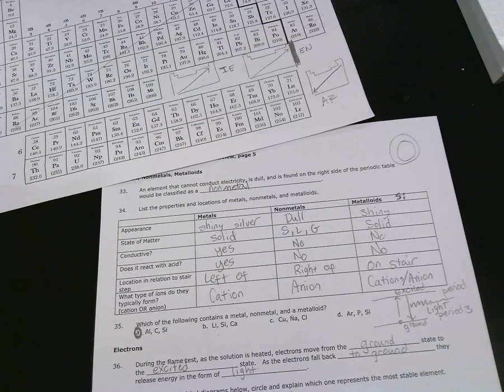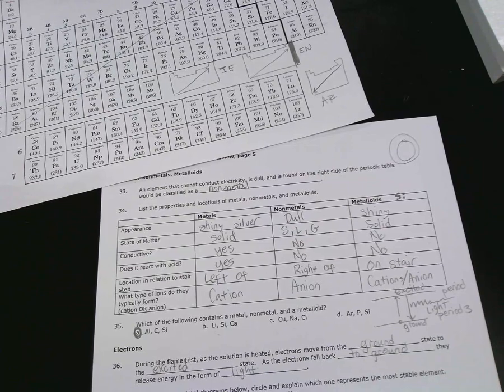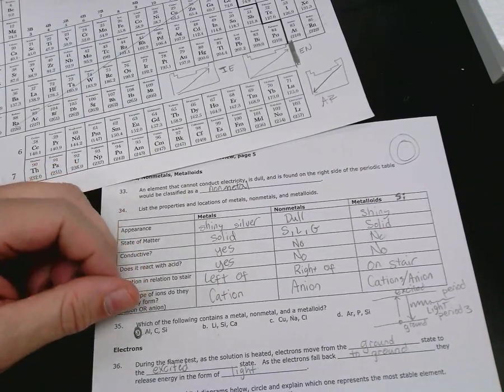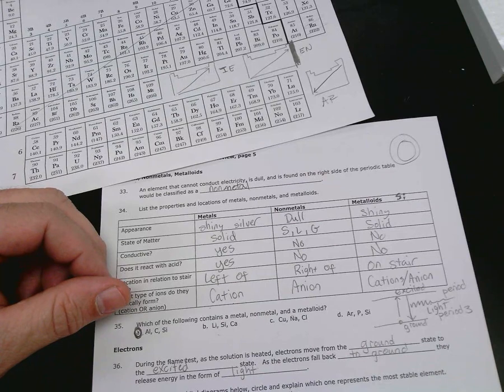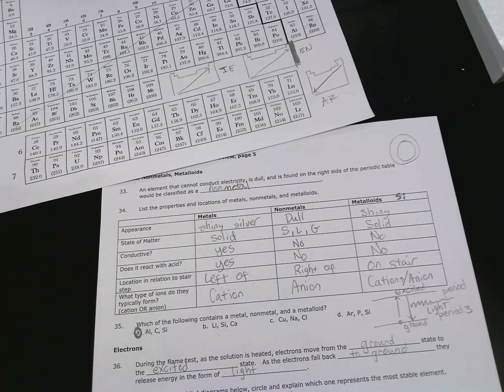All right, given the orbital diagrams below, circle and explain which one represents the most stable element. Okay, I think they mean least reactive. Most stable, again, when you get into college chemistry, the only time you talk about stability is when you talk about radioactive, and we're not talking about radioactive.